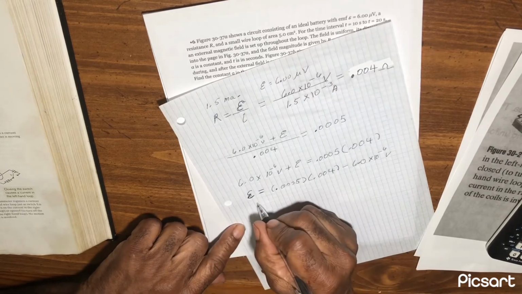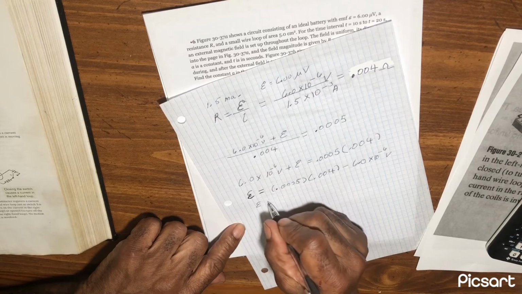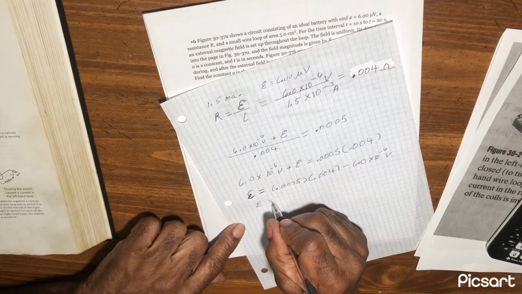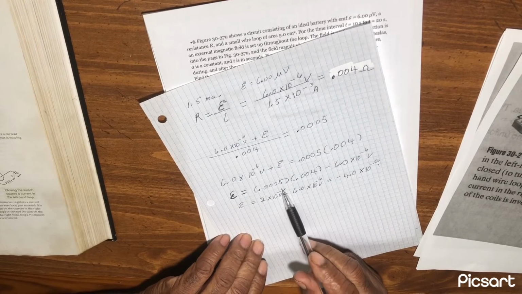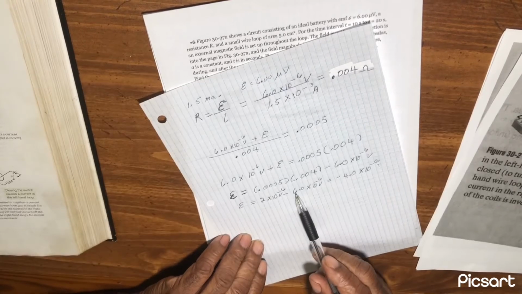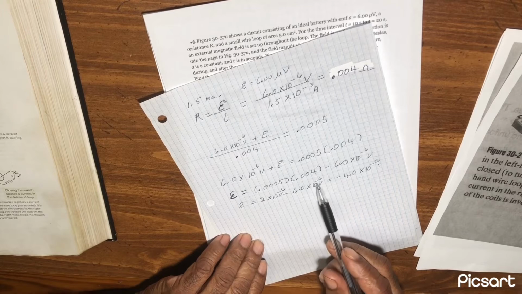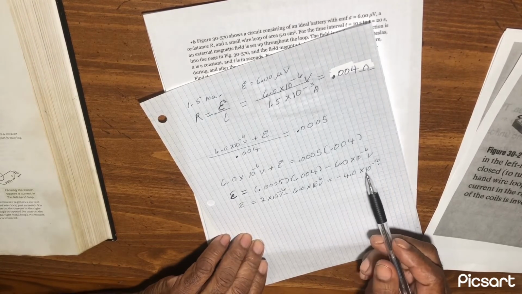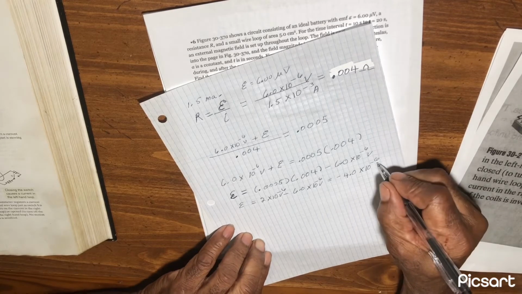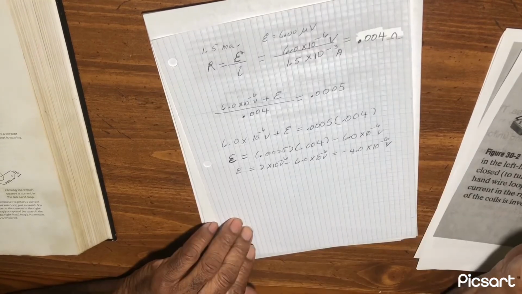So the voltage here is going to equal 2 times 10 to the minus 6 volts minus 6.0 times 10 to the minus 6 volts, which is going to equal minus 4.0 times 10 to the minus 6 volts.